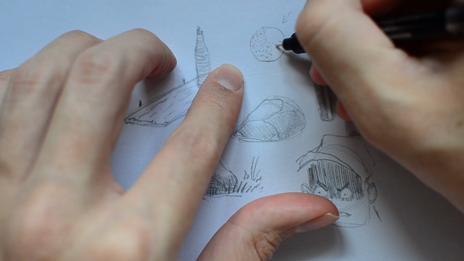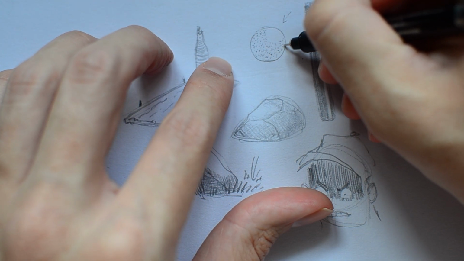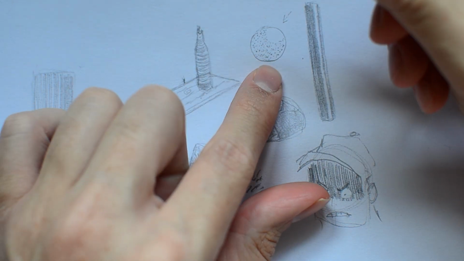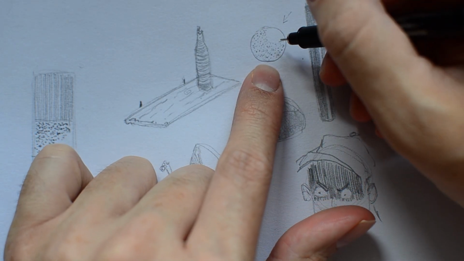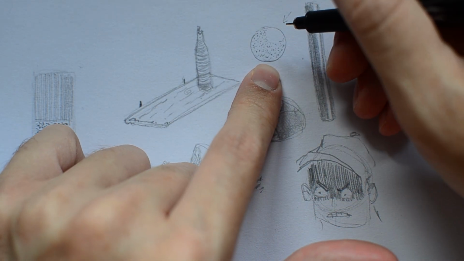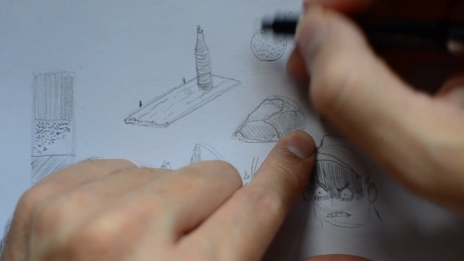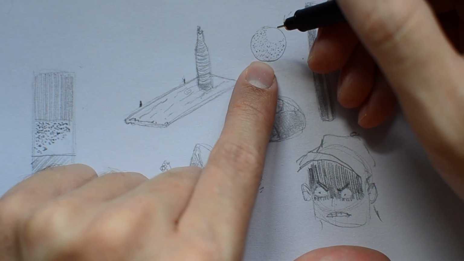So, as you can see, with these textures, this pointillism technique that we are using at the moment, now we have a sphere there. This sphere is not done with a gradient like we've done with a pencil before, a consistent tone. This is just dots.